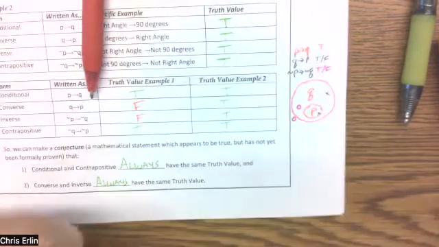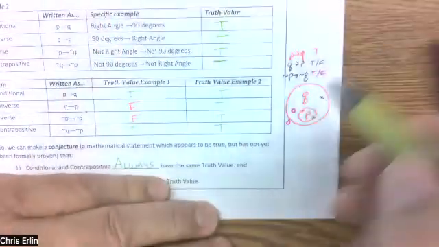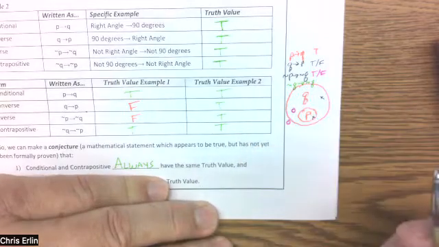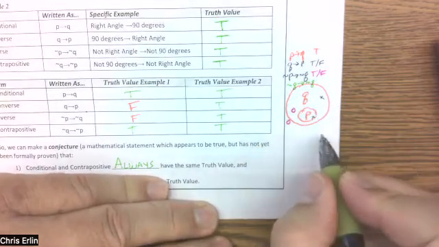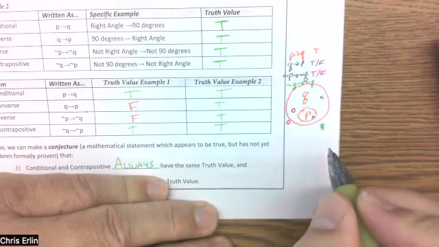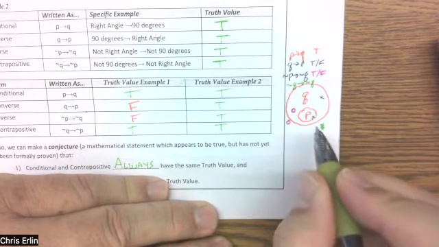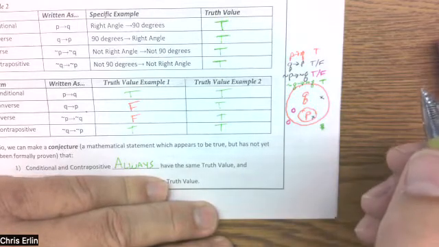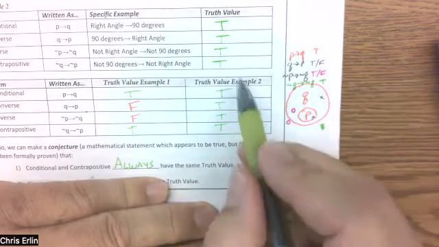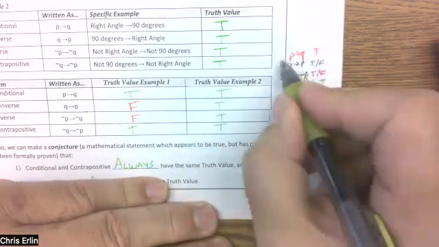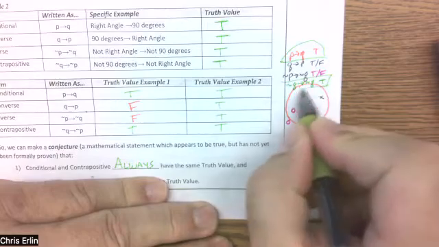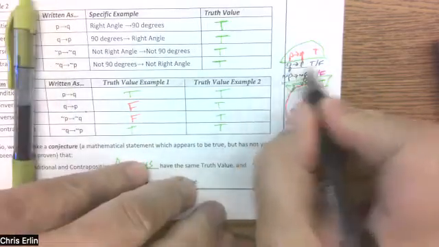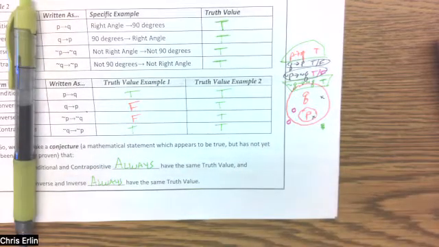I don't know which. But then I come back to the last case, which is if not Q, then not P, the contrapositive. So if I'm hanging out outside of Q, am I automatically outside of P? Yeah. So it has to be true. In other words, that's what we discovered here, is that the conditional and the contrapositive have the same truth value, whereas these things in the middle have something else.